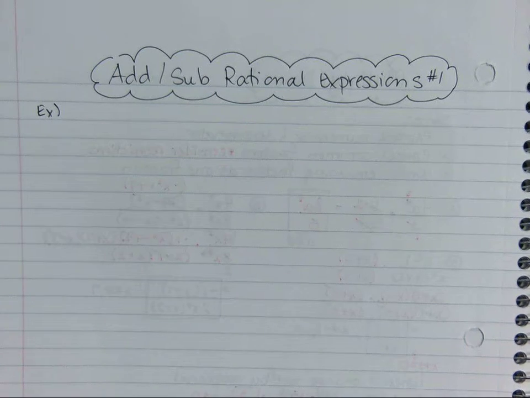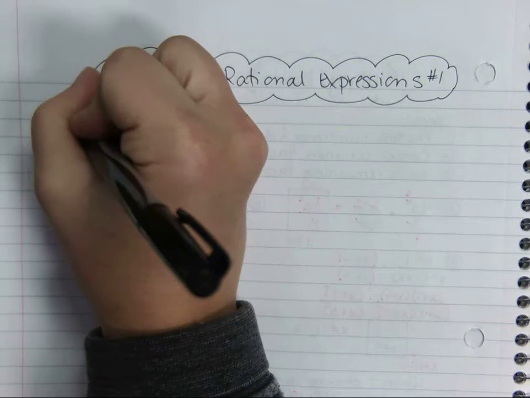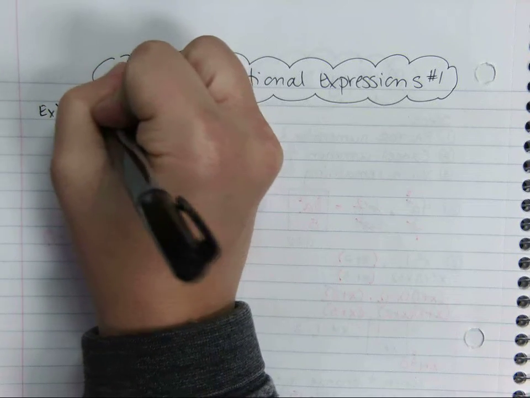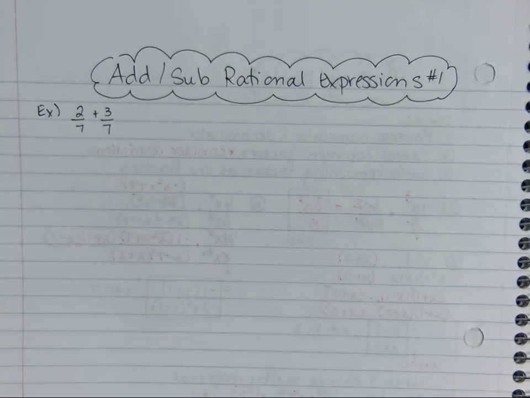Rational expressions. Rational expressions are just another fancy way of saying fraction. So basic fractions are ones that do not have variables attached to them. All right, a lot of you are going to be just fine with a majority of these.